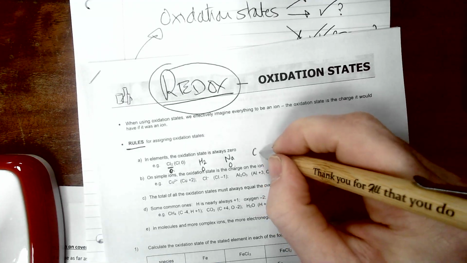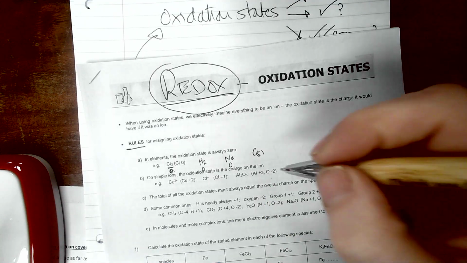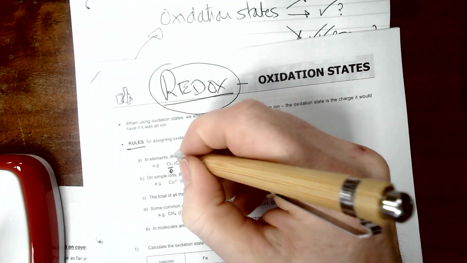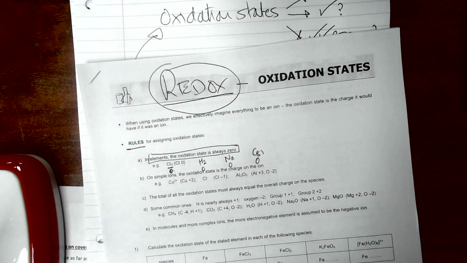The oxidation state of carbon solid. So for example, the oxidation state of carbon in diamond is 0. Hopefully you get the idea. So that is rule number 1. The oxidation state of elements is 0. This will be fine in a minute. We've just got to learn this skill.